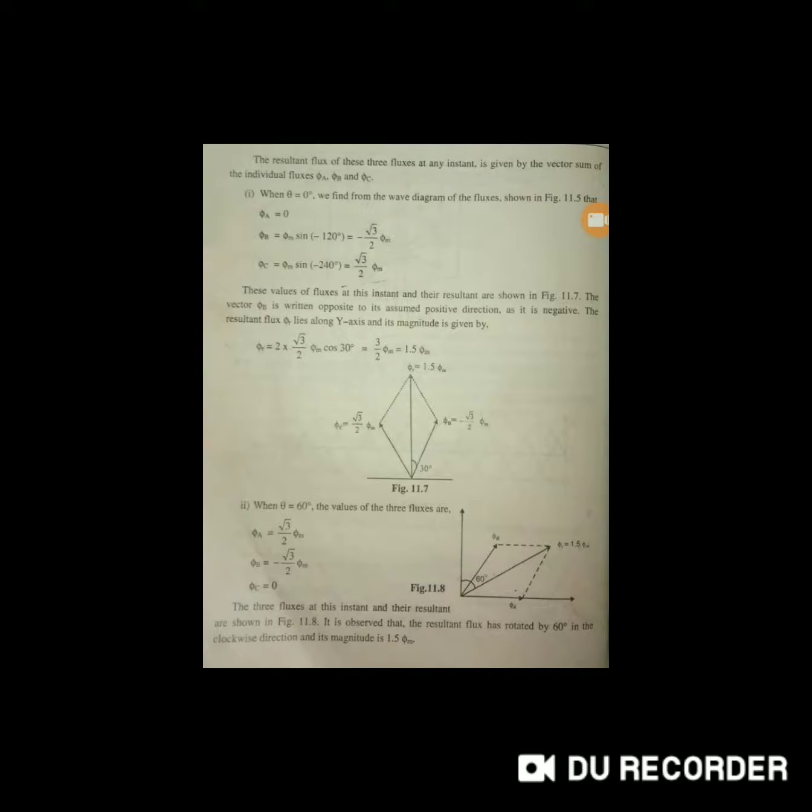Theta is nothing but omega t, so putting omega t equal to 60 degrees in these three equations, you get phi A equal to root 3 by 2 into phi m, phi B equal to minus root 3 by 2 into phi m, and phi C equal to 0. So the phi C term remains 0, and there will be no angle for phi C. Next, with respect to 60 degrees, the resultant flux remains the same, that is 1.5 phi m. This is about 60 degrees.